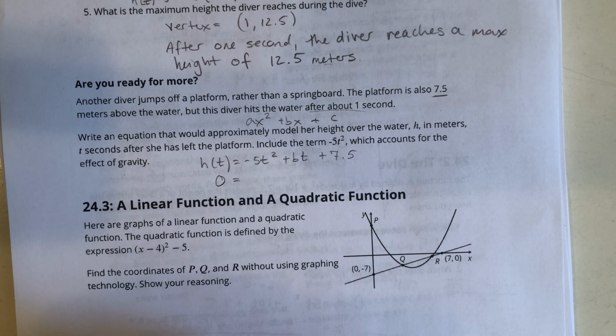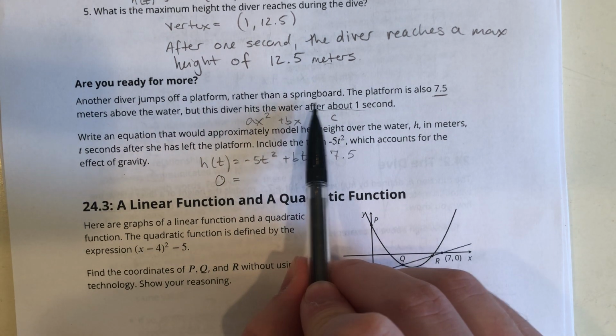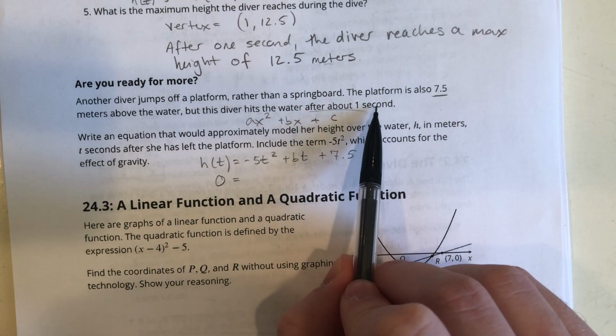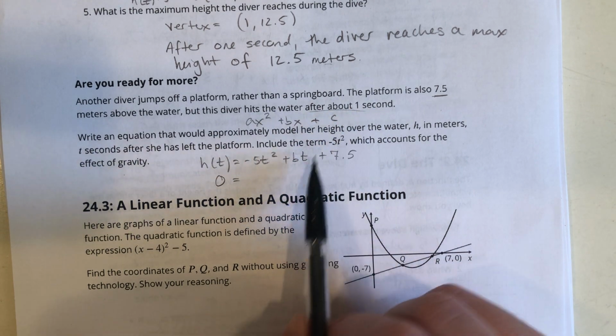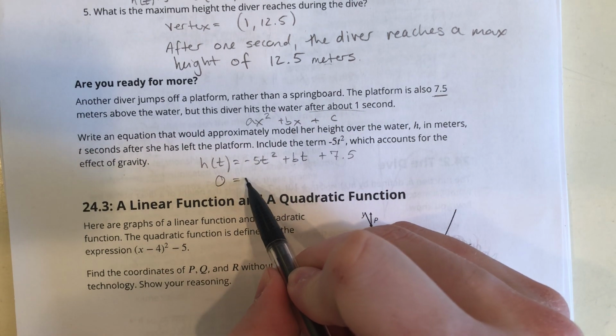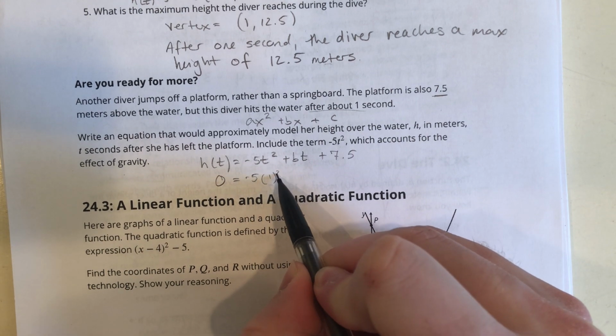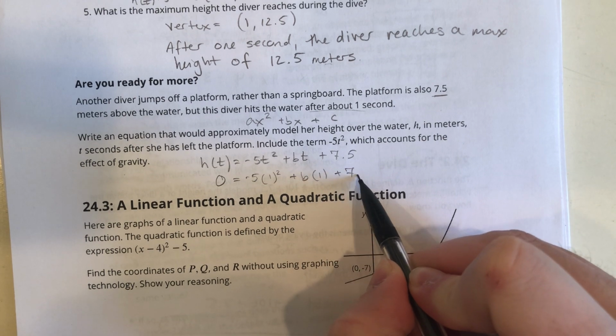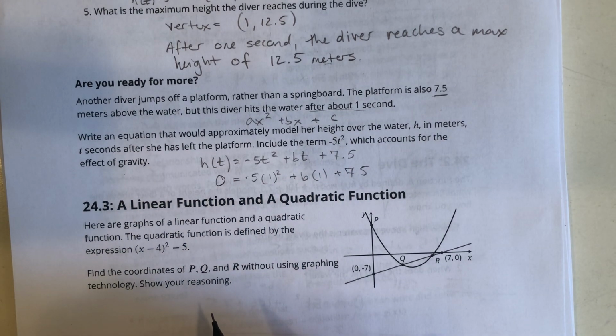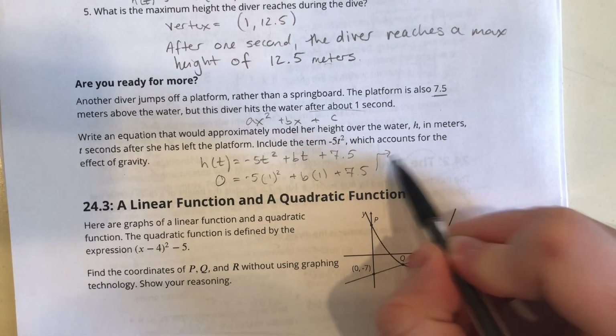All right, so they told us that the diver is going to hit the water after 1 second. So seconds is represented by my variable t. So I'm going to plug 1 in anywhere I see a t. So -5 times 1 squared plus b times 1 plus 7.5. Right, now I'm going to simplify and solve for b. And I'll do that right here.